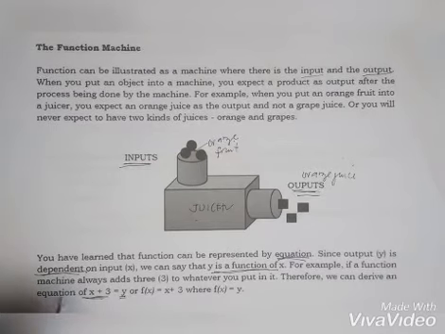So it says here, a machine always adds 3 to whatever you put in it. So whatever you put in it, always plus 3. That's why we have x plus 3 is equal to y.